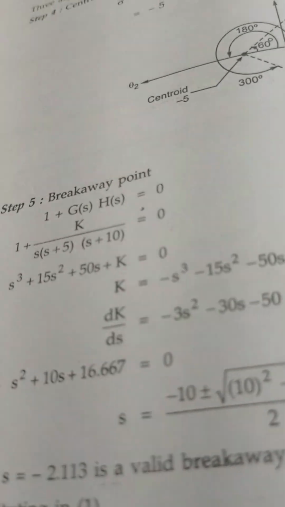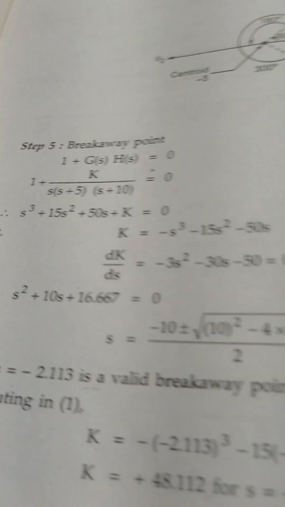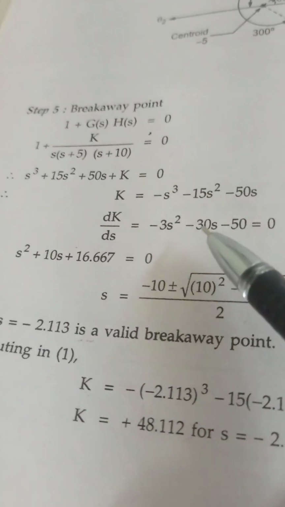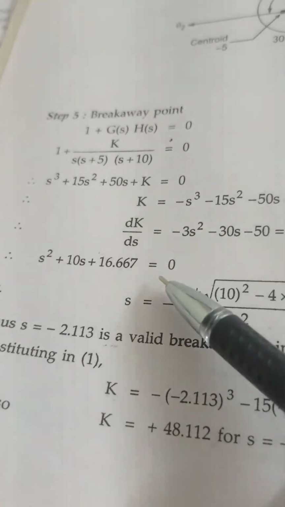Taking minus 3 common, we get this equation.